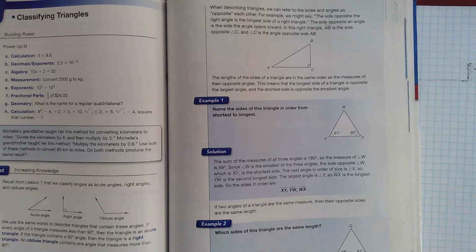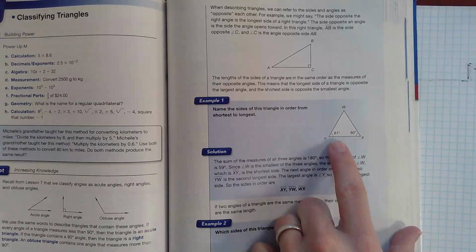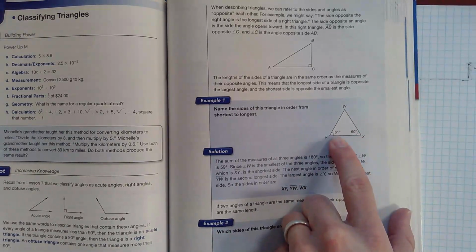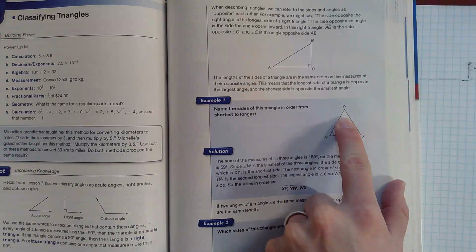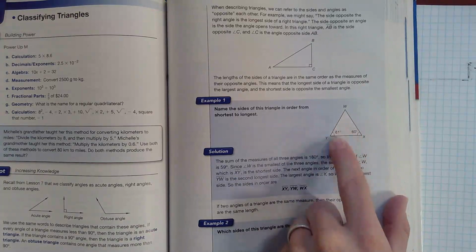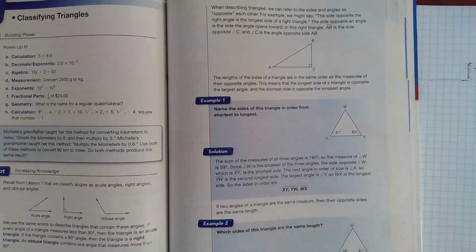All three angles together, no matter which way you draw it, will always equal 180. So over here, if that's 60 and that's 61, then that over there must be 59, because 59 plus 61 plus 60 equals 180.